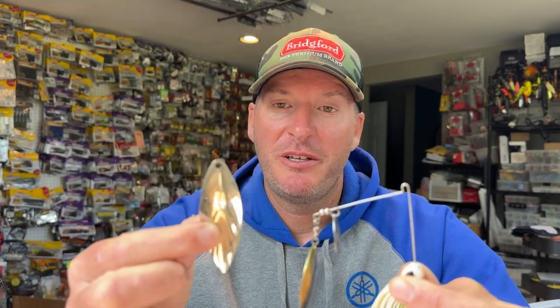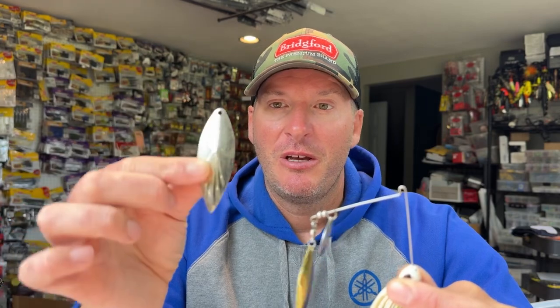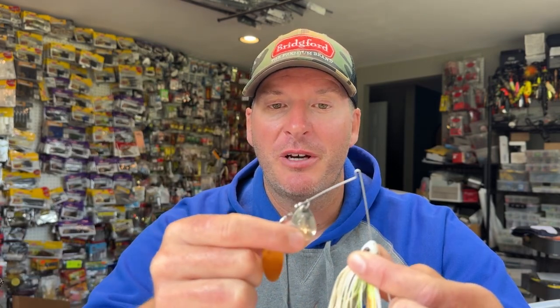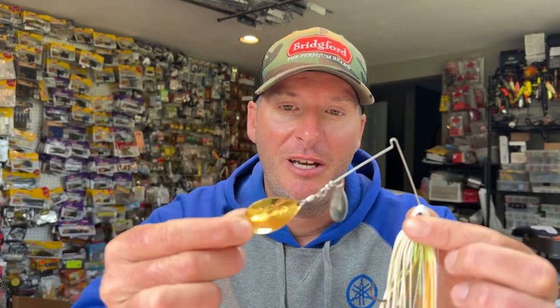Now, the three of these have different unique performance aspects to it. Your willow leaf blade generally tends to allow you to retrieve the bait at a faster level and keep the bait down because the blade does not have nearly as much lift as a Colorado blade. Your bigger Colorado blades have more cup to it and they generally want to rise your bait higher up in the water column. And your Indiana blade is kind of a combination.